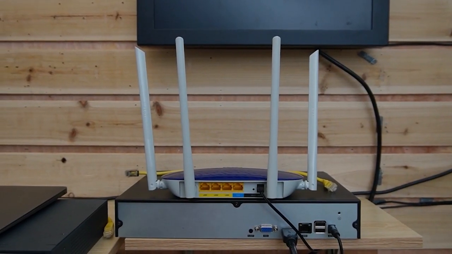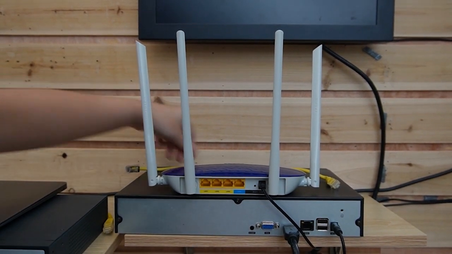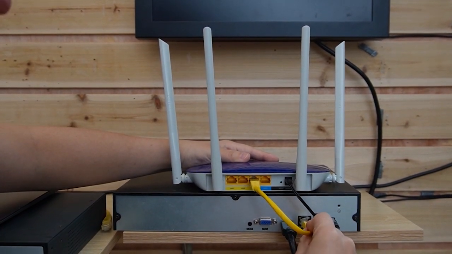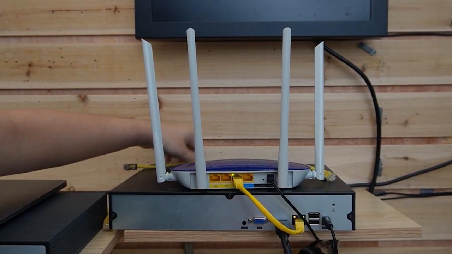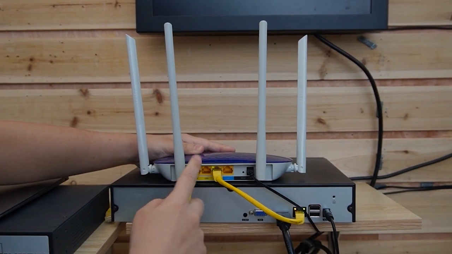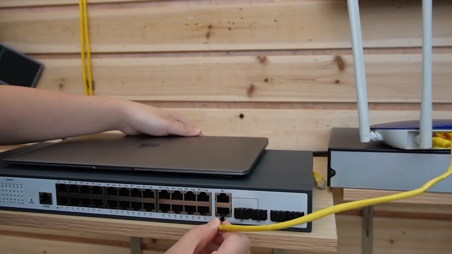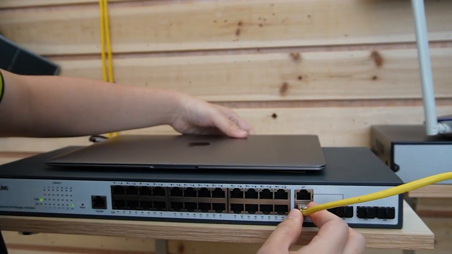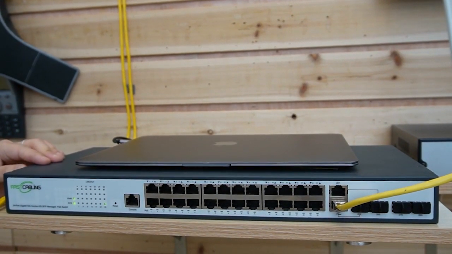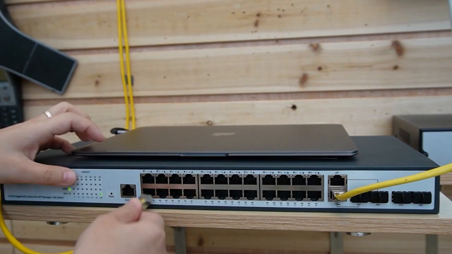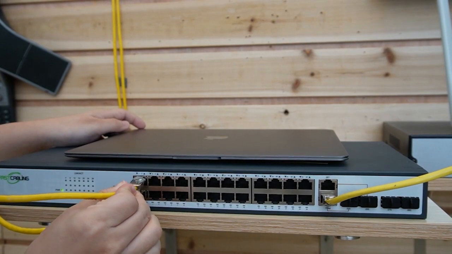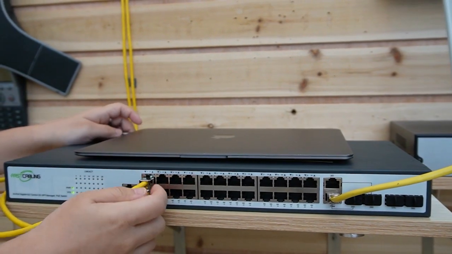So first we need to connect everything together. Let's use a short patch cord here to connect the router with the NVR. The NVR is already connected to the monitor. Next, I'm going to use another short patch cord to connect our router to our 24-port managed PoE switch. And here, let's use 2 Ethernet cables so we can connect to 2 other switches.